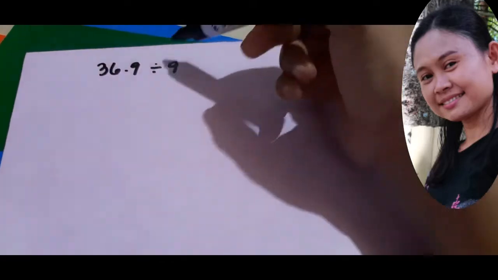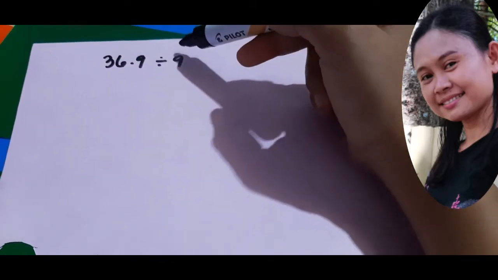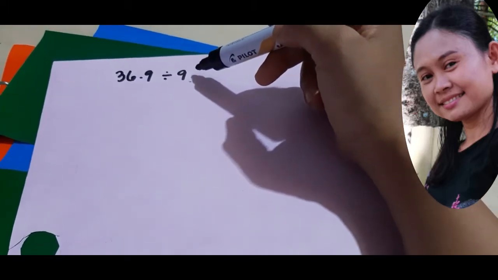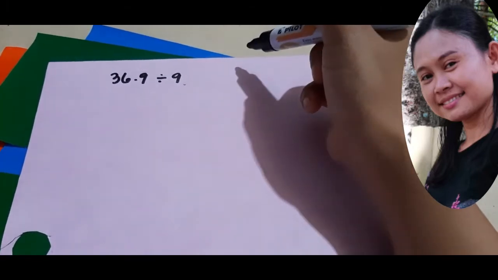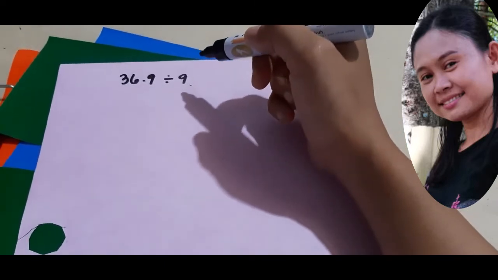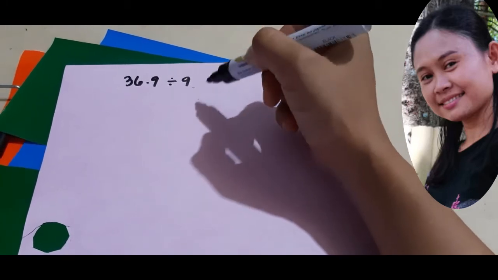Another one is 36.9 divided by 9. As you observe, the 9 as a divisor is a whole number. So we need to place 36.9 inside the long division symbol.